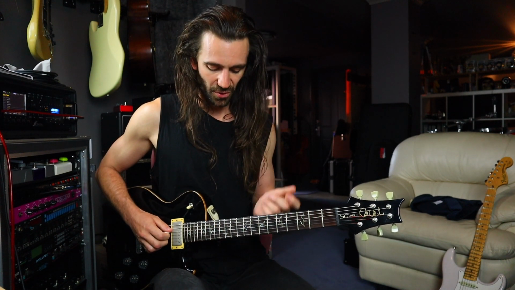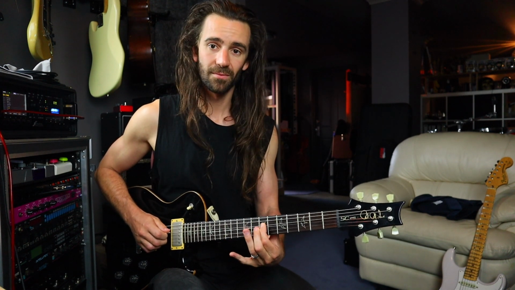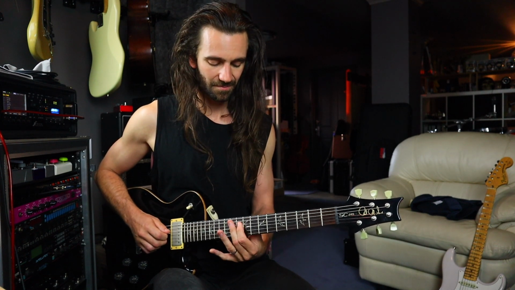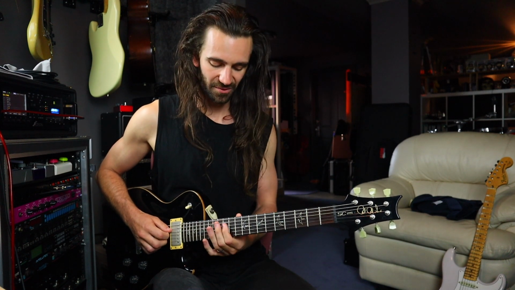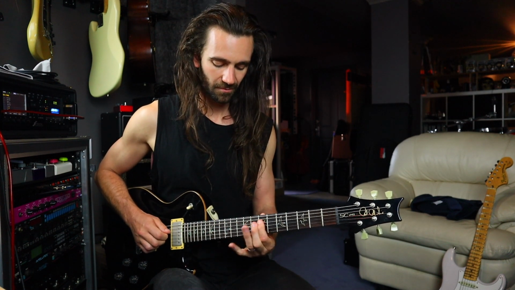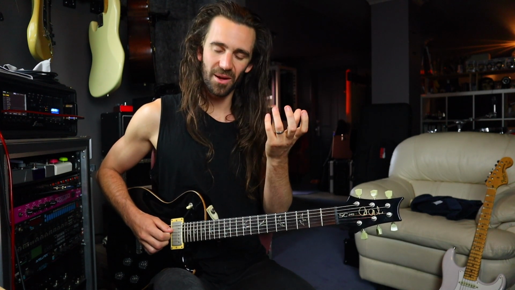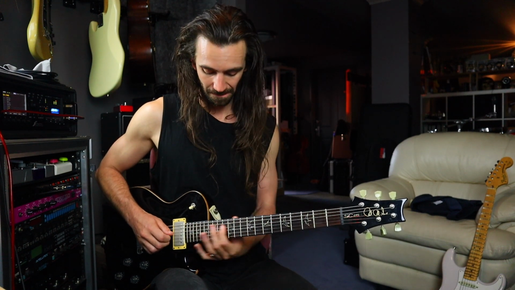So that's 12 to 13. Then you slide down to 7, then up to 10. And then down to 5. Then you go from 5 up to 7, then all the way up to the major 3rd again on fret 16.